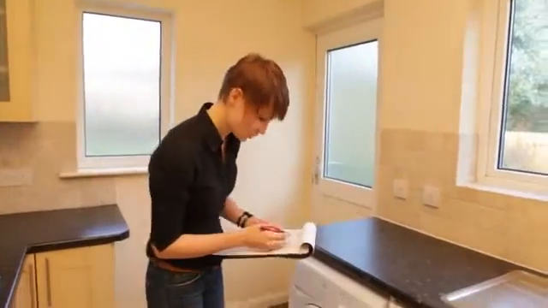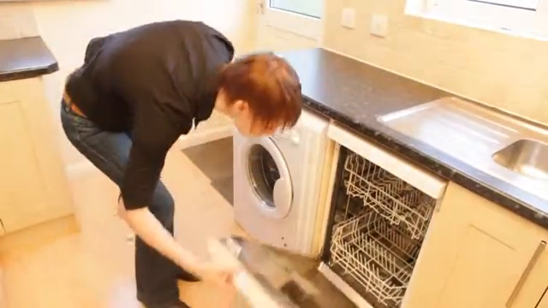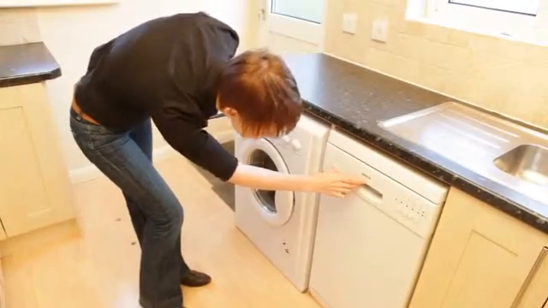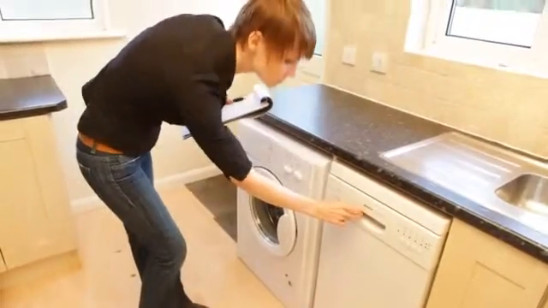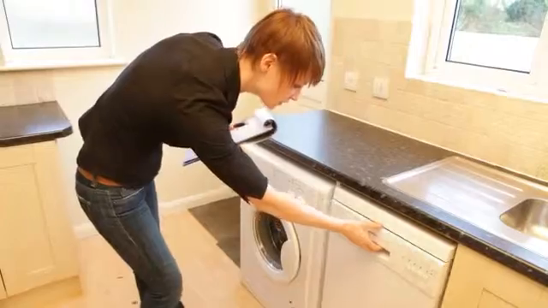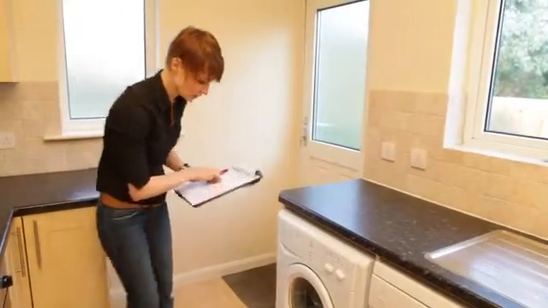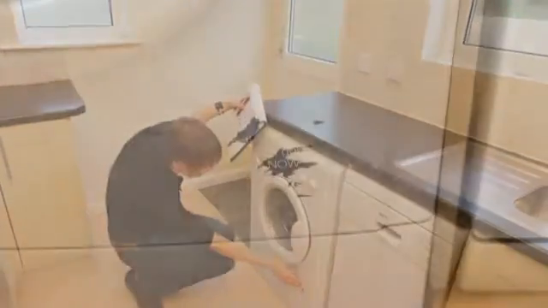Okay, onto the dishwasher. Yeah, and the power's on there. That's fine. The washing machine. Now it looks like somebody's tried to remove the sticker down here and not done a brilliant job.